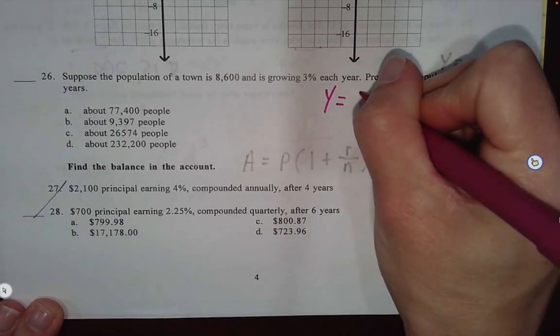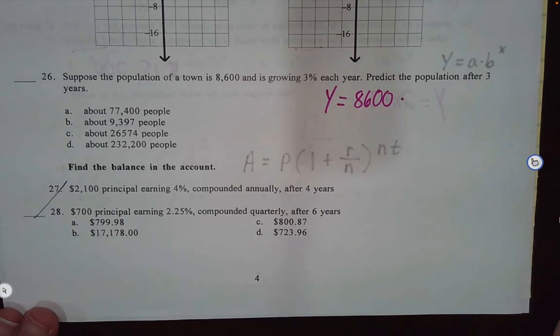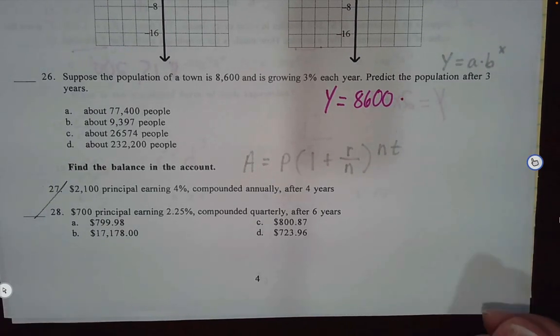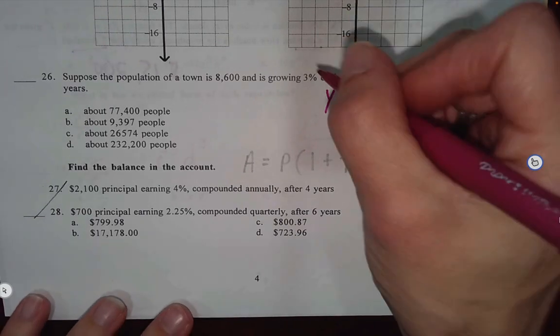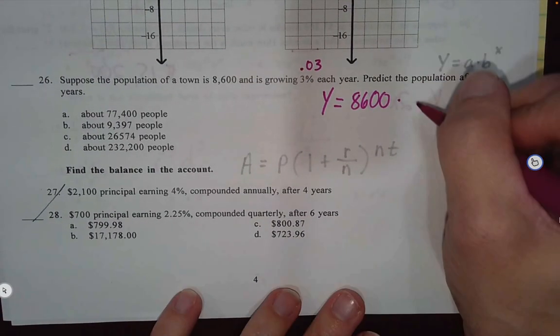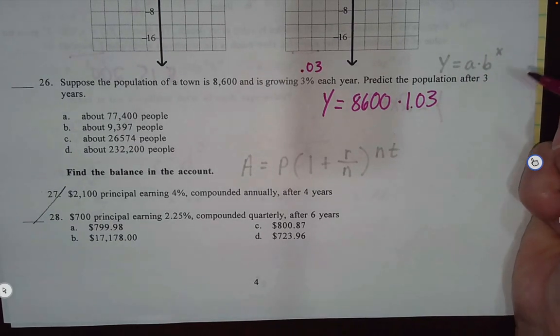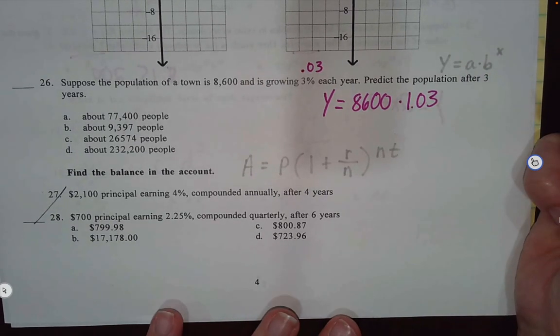Y equals 8,600. Okay, what's your B? 3%. It's 3%, but it's growth. So what do I have to do in front of that? I have to do 1.03, right? Because 3%, I'm going to write what 3% is right here. It's 0.03. And like Haley was saying, you have to put a 1 in front of it for it to be growth. And then how many years am I looking at?